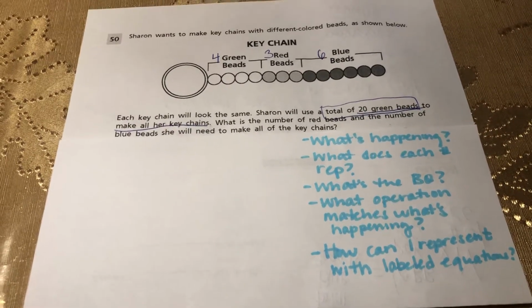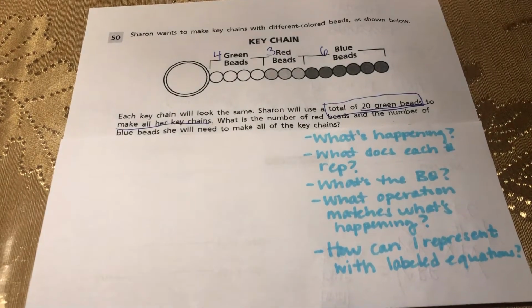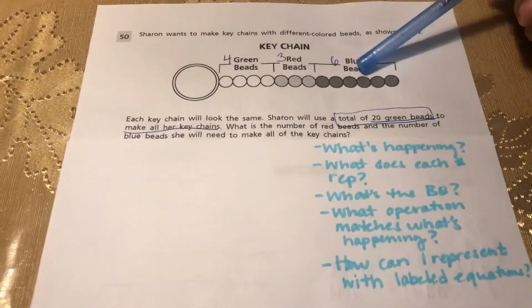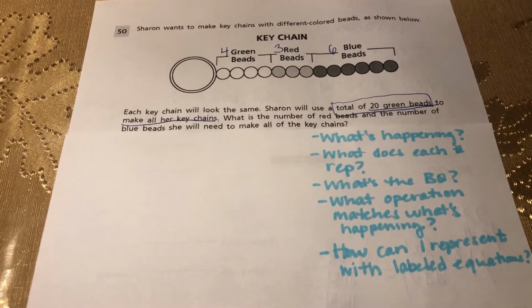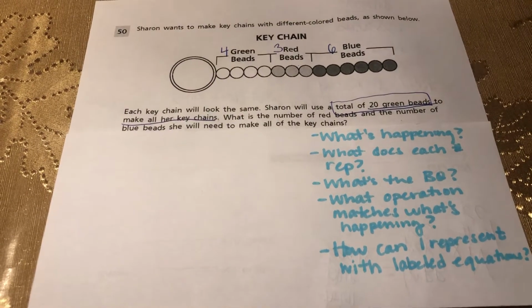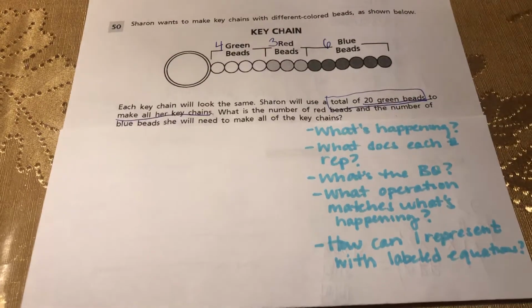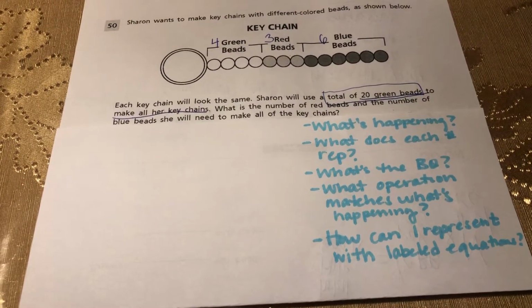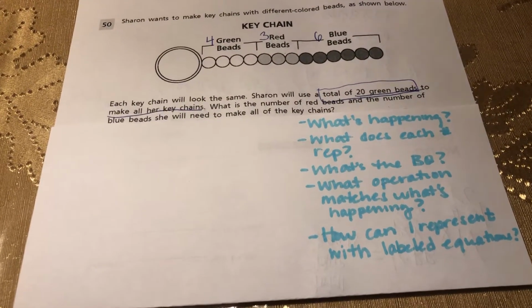Okay, so this girl Sharon, she's making these keychains and she's using 3 different colors on the keychains: 4 green, 3 red, and 6 blue. I figured that out from the picture and I labeled it in my picture. And then let me think, what else do I know? I know that she uses a total of 20 green beads. That's all the beads that she used, 20 green ones. What do I have to figure out? I have to figure out how many blue and how many red beads she used.